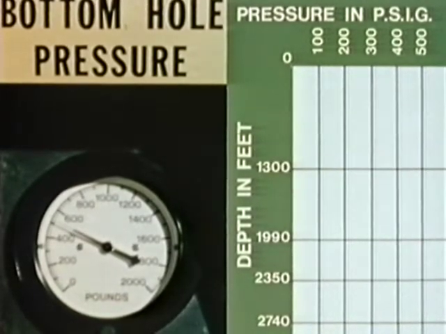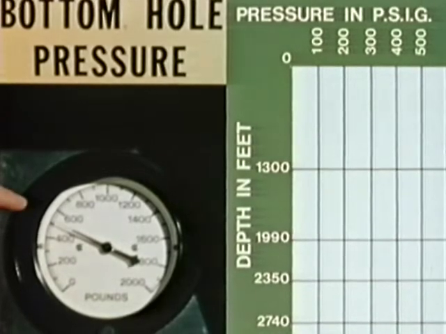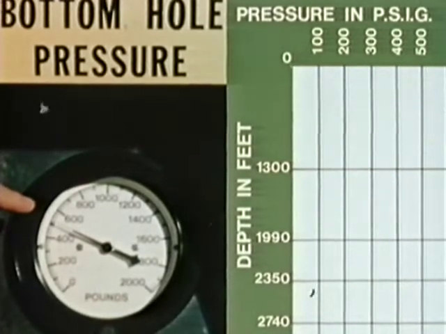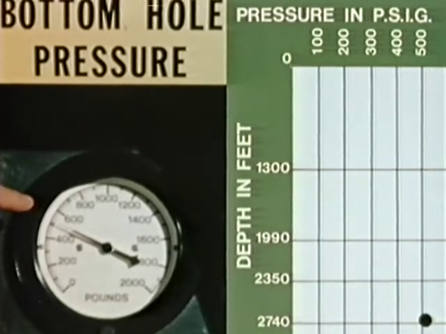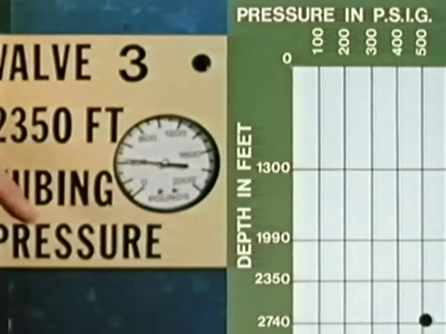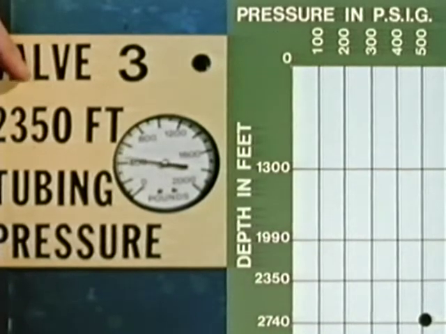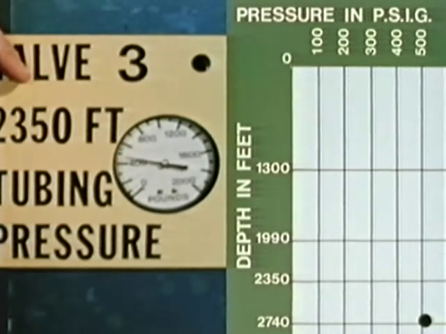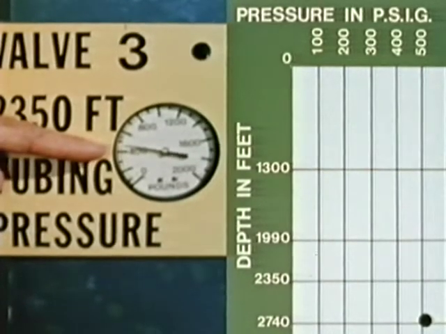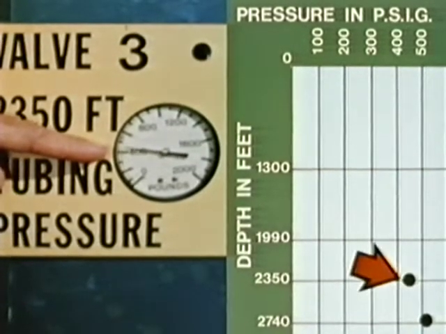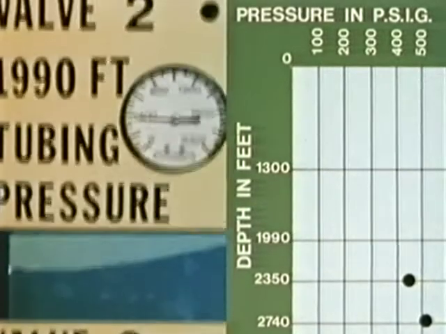Our flowing bottom hole pressure has increased from 430 pounds to 515 pounds per square inch. Now, proceeding upwards, the flowing tubing pressure at the 2,350-foot level has increased to 450 pounds.